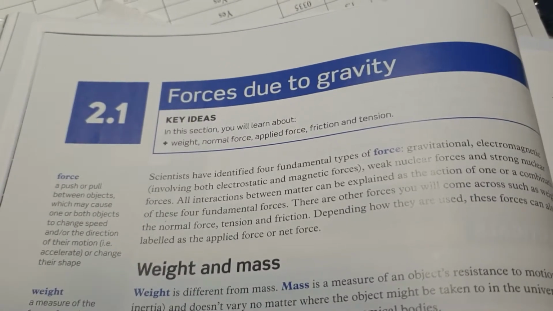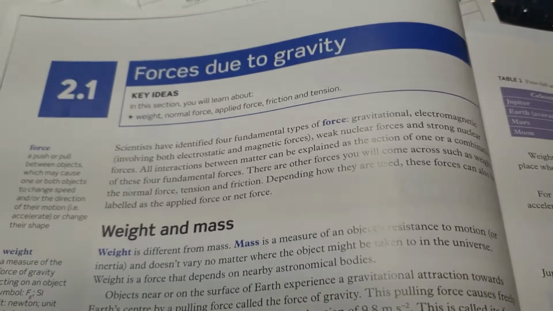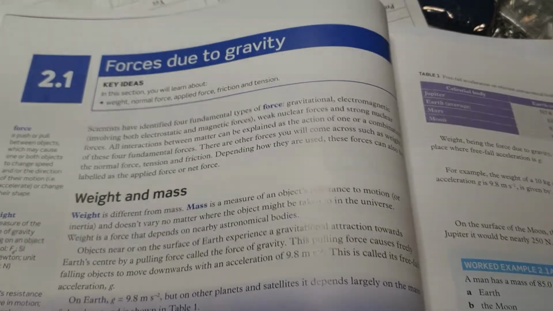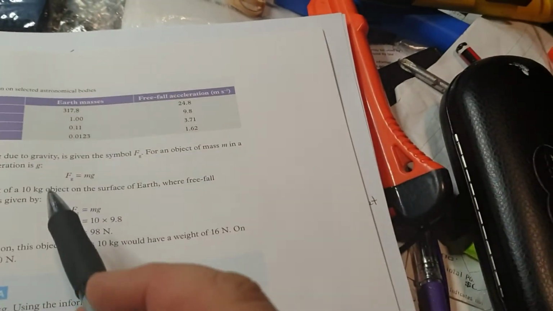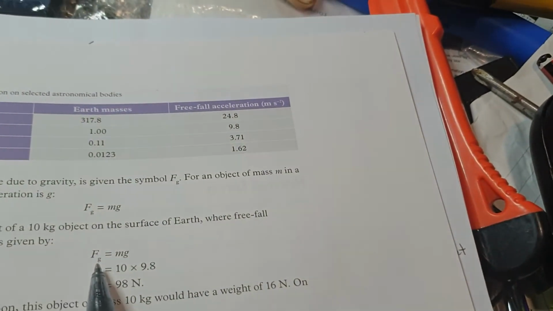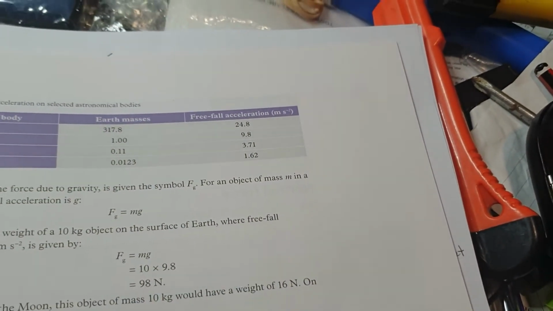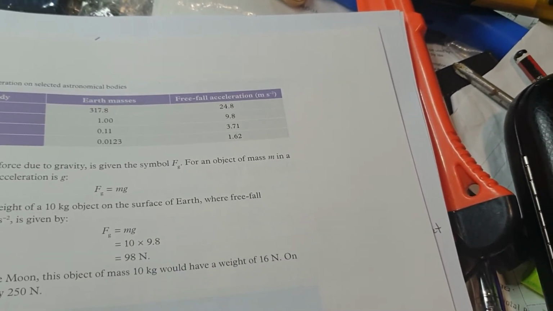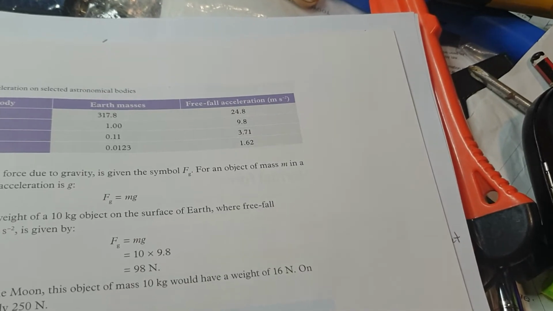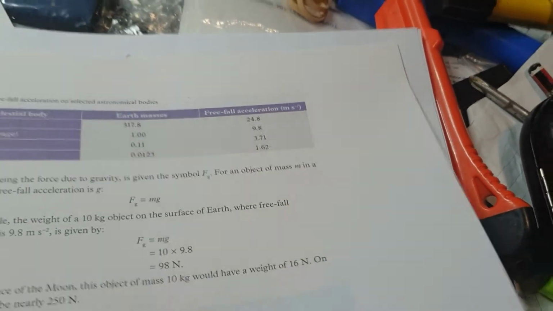I'm going to run through inclined plane, and it starts off looking at weight and mass, which we're quite used to using. I always use an FW, but your syllabus and the textbook, I just noticed, use an FG, so the force of gravity. Mass times acceleration due to gravity, 9.8. So that's pretty easy. We've done that for 2 years.